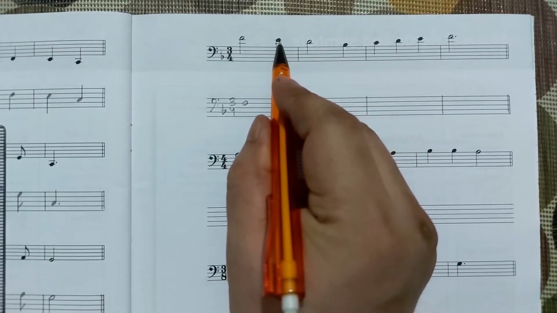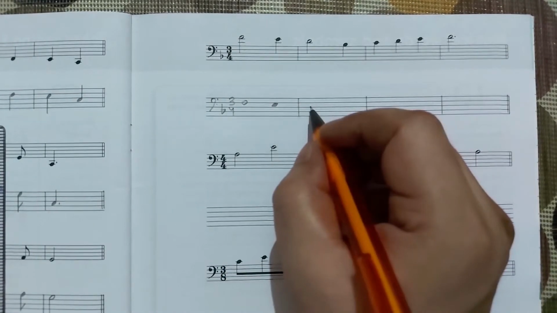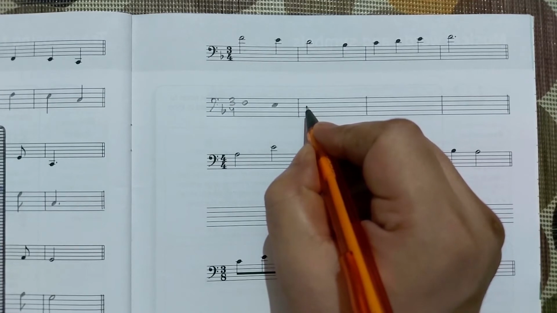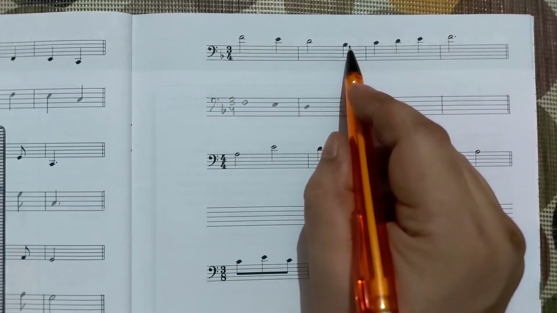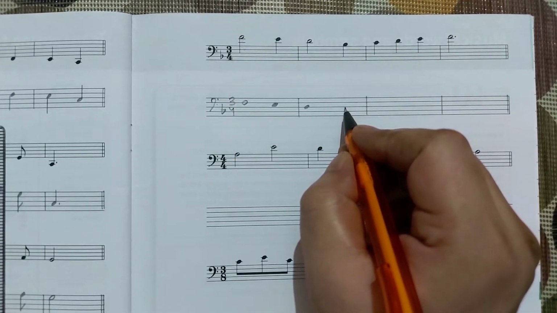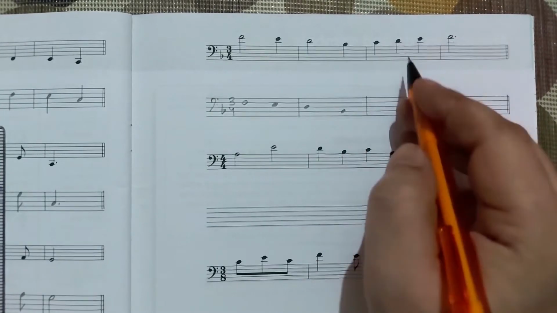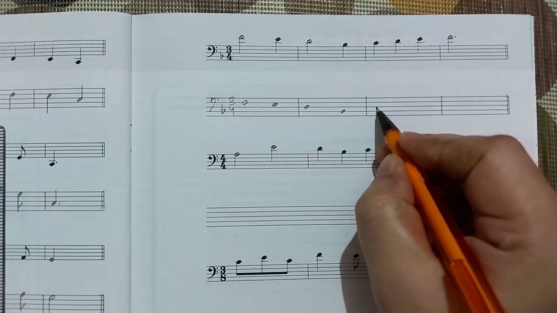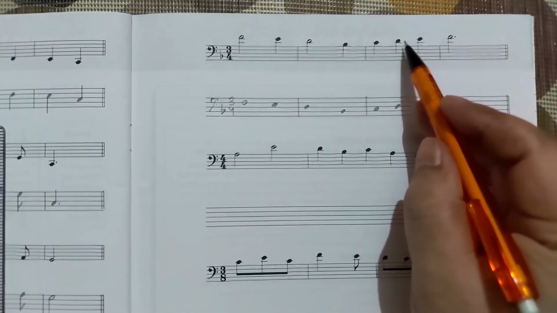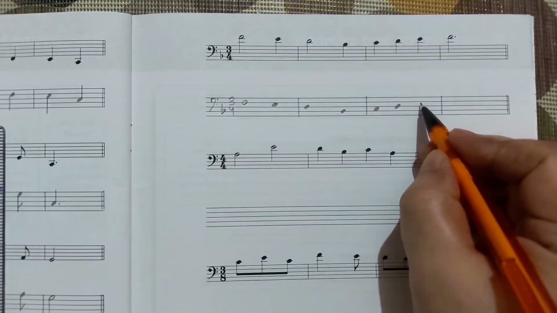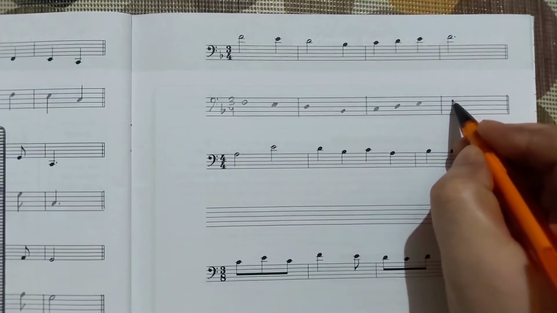Then this is our E. So this is E. Then we come down, this is D, then this is a G, a B. So this is a B note, this is C note, this is D note, D, E note. So this is E, and this is again we go to F.